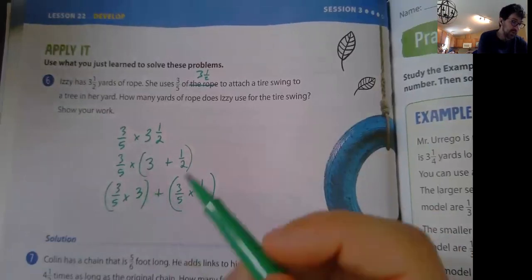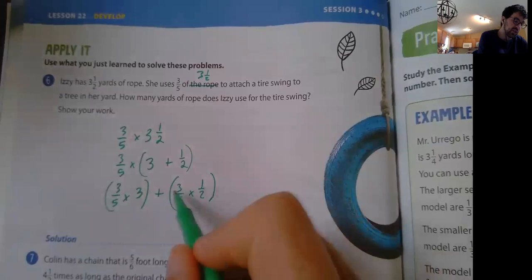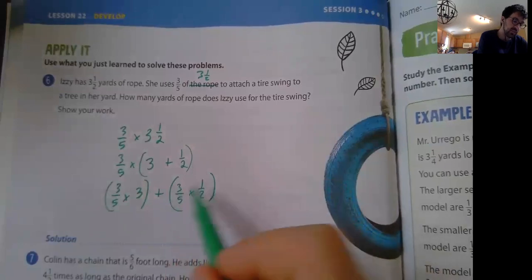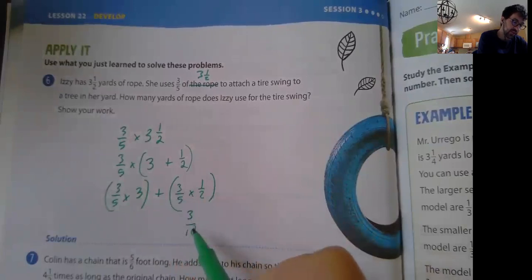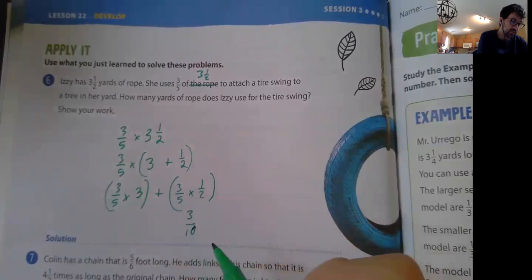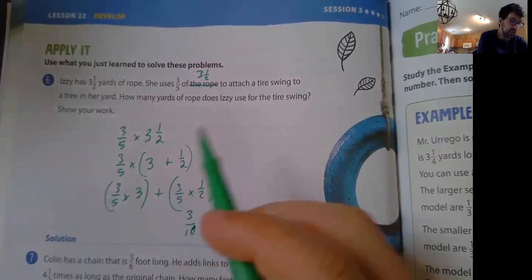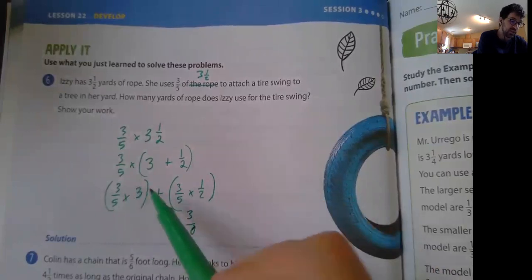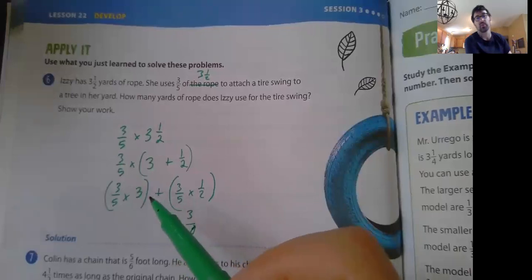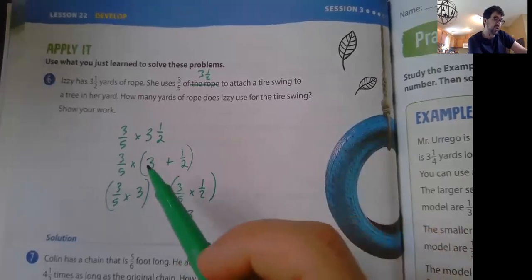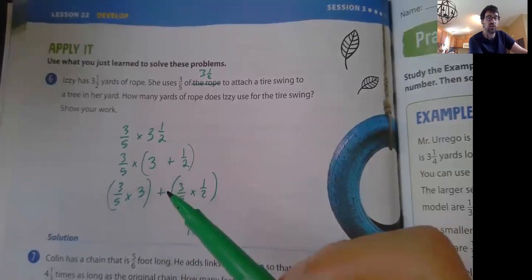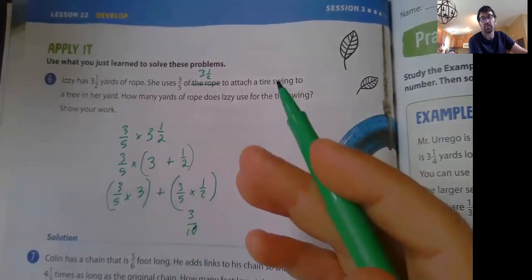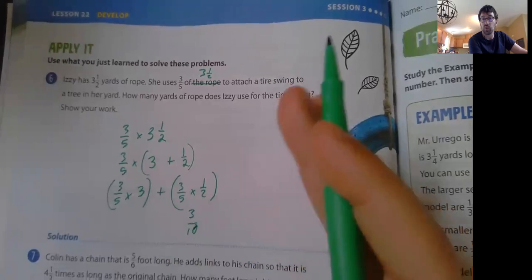Let's do this one first because this one's just multiply across. So this would be 3 over 10. Now this one's a little bit different though. We need to change this into an improper fraction if we want to see it that way.